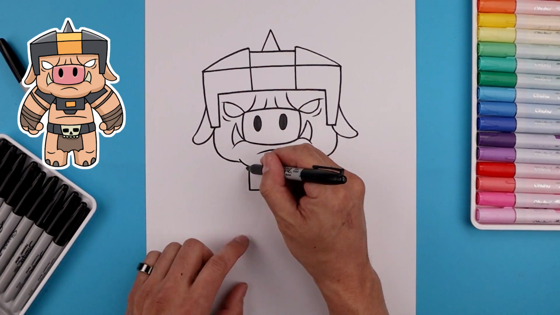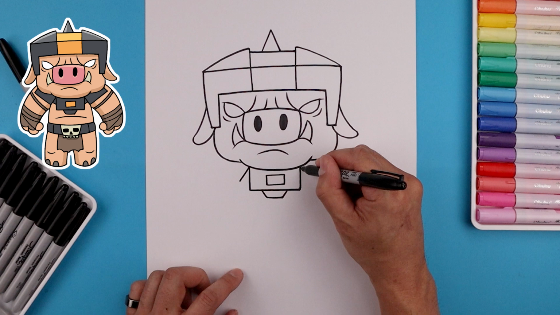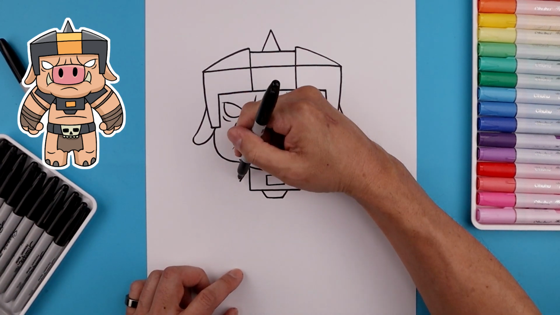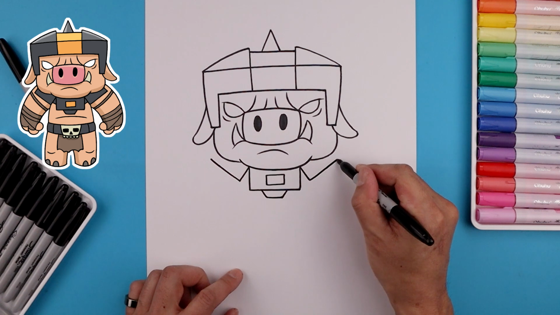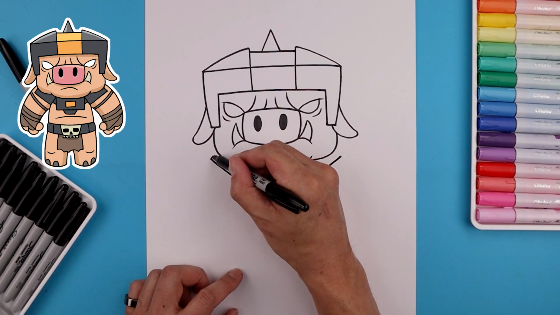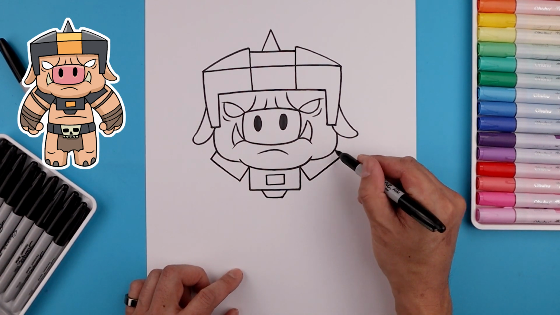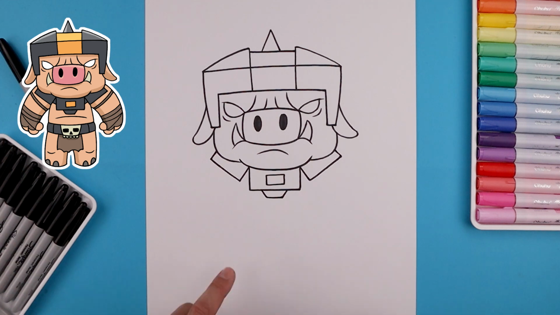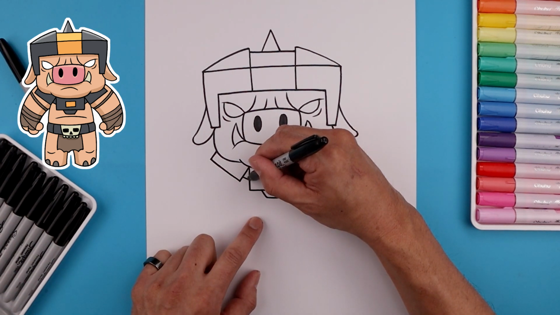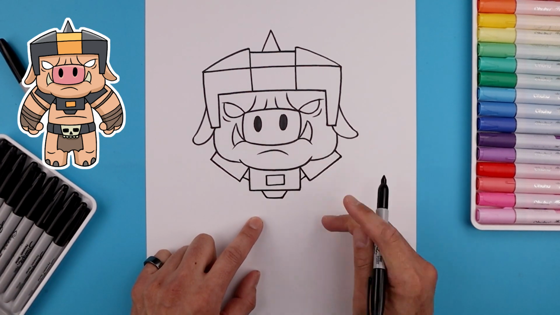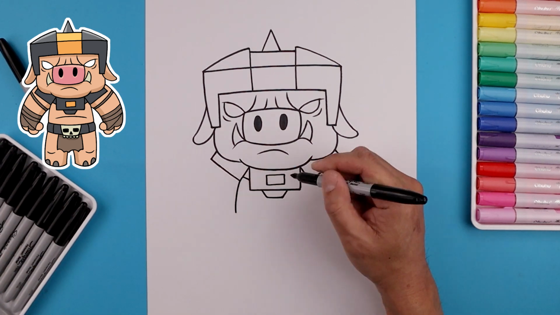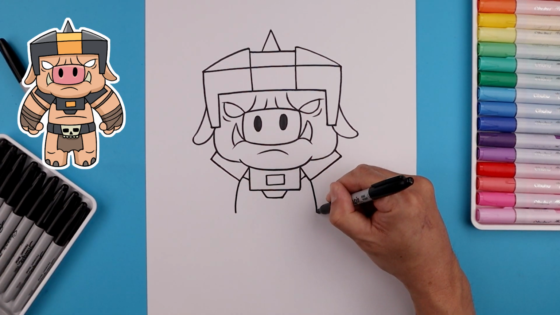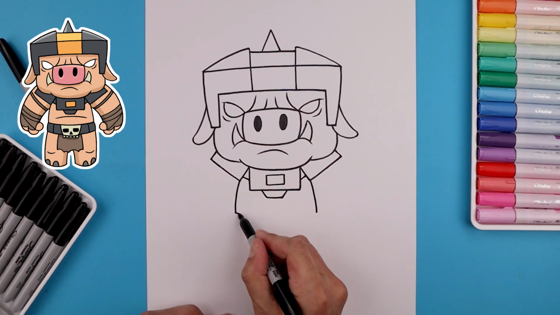Now I'm going to go back up to the top, draw two straight angled lines coming down and out. Go all the way up and then out. Let's pull this back in behind the cheeks. Now in between, we'll draw a straight angled line. And then we'll draw on the side of the body. Let's start from this point, bend the body going out and then down towards the hips. Let's close off the hip with a curve.